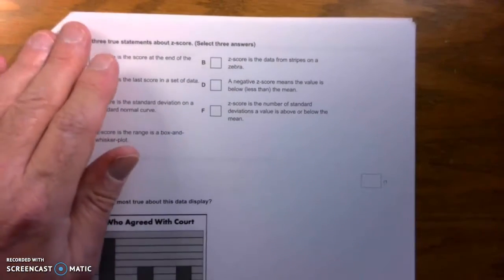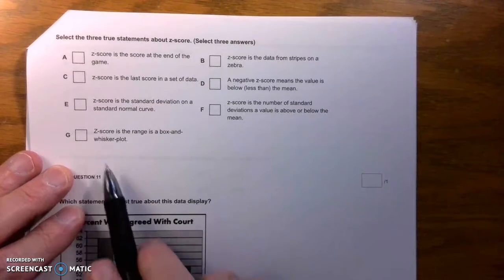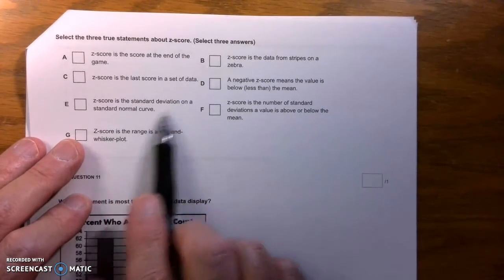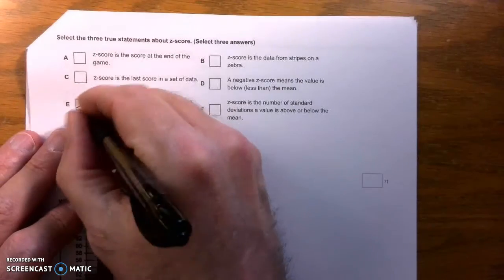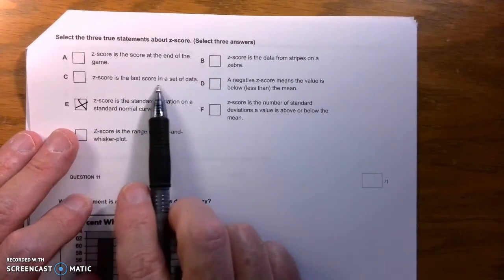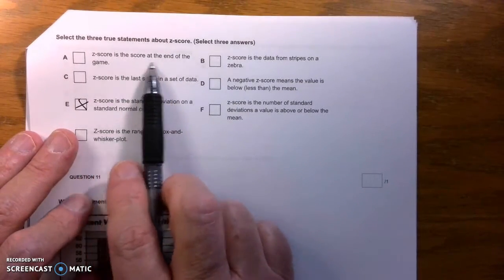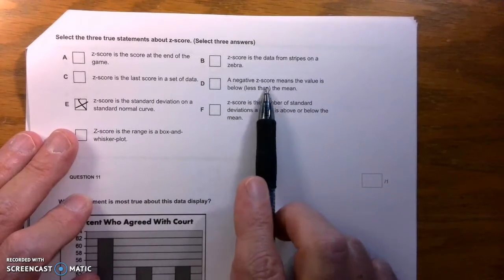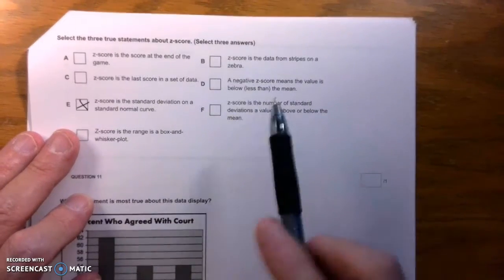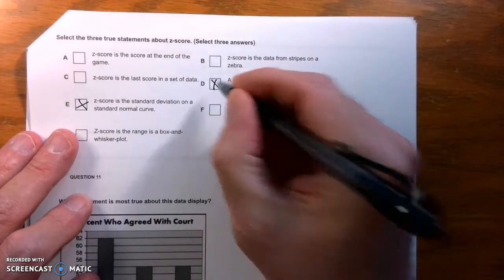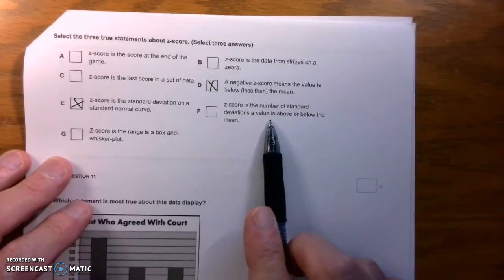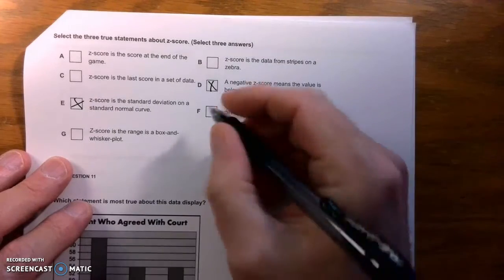All right, this one, guys, you're looking for 3 statements that are true about z-score. Box and whisker plot, no. Standard deviation, a normal, that's right. Last score set, no. End of the game, no. Stripes on a zebra, no. Negative z-score means the value is below, yes. Z-score is the number of standard deviations the value is above or below the mean. That's exactly what it is, okay?